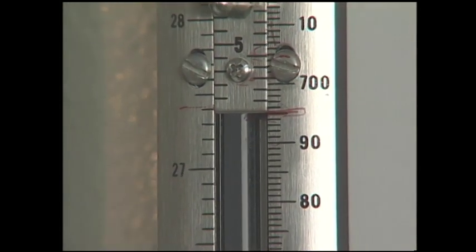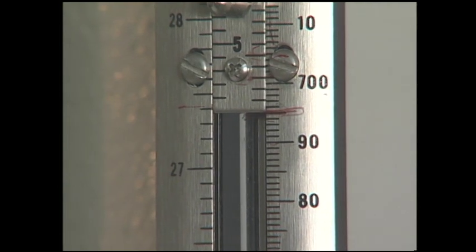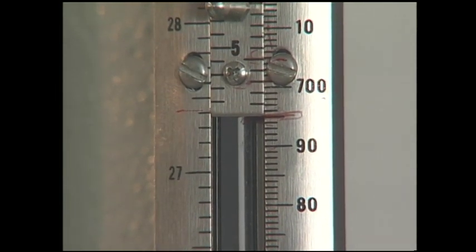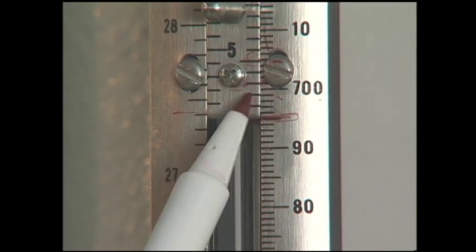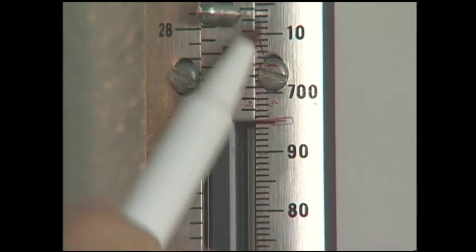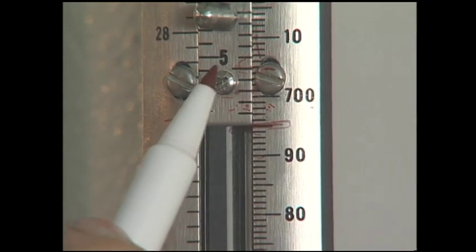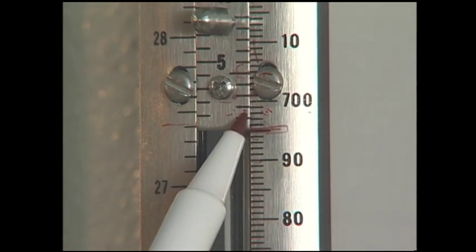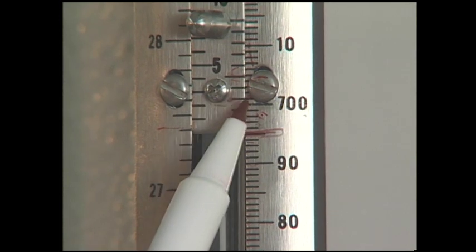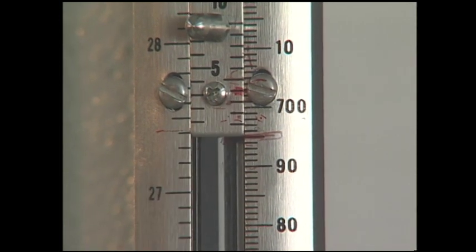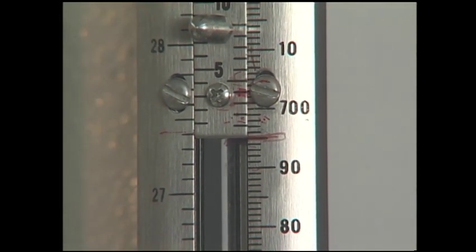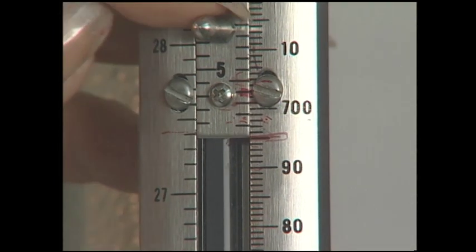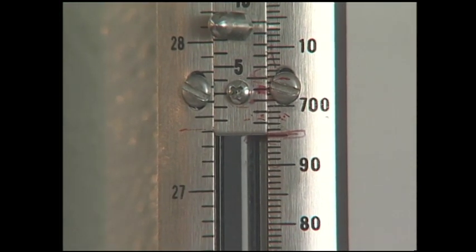This is called a vernier scale, vernier or vernier, different pronunciations. And I look to see where two lines of the left and the right column, or gradation scale, conjoin or match. So let me see where that is. And I would say it's right here at 4. So the reading would be then 695.4 millimeter mercury. And that would be the pressure today.